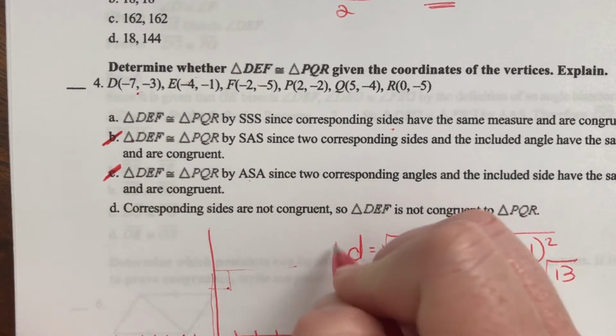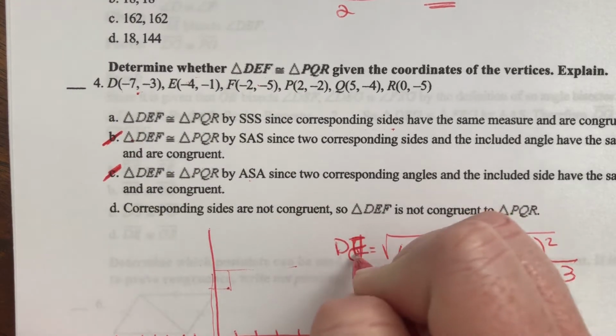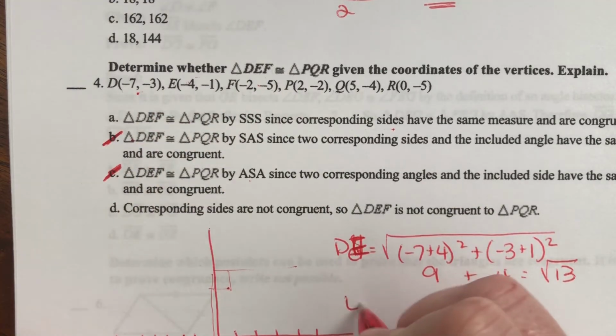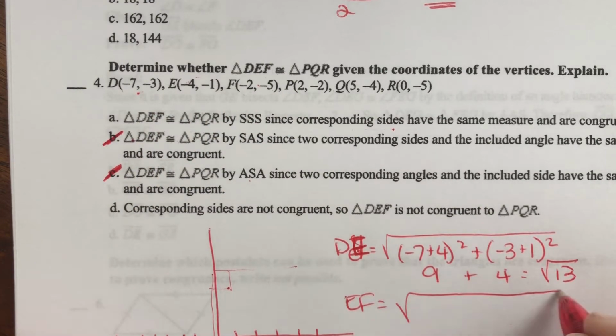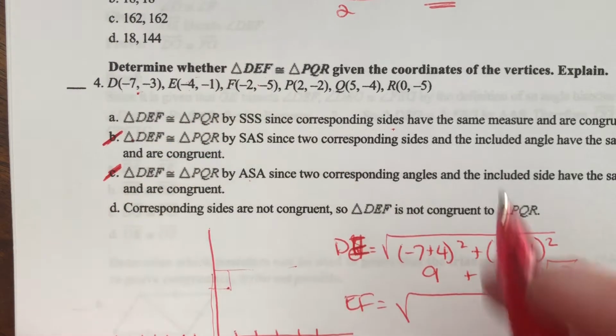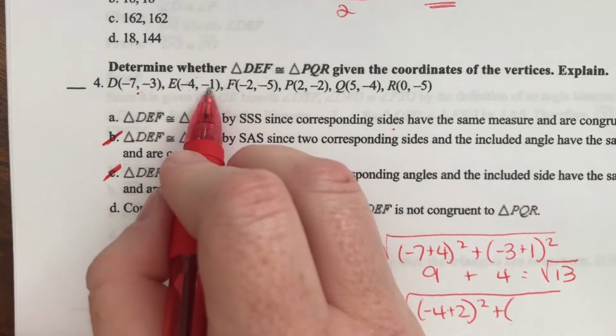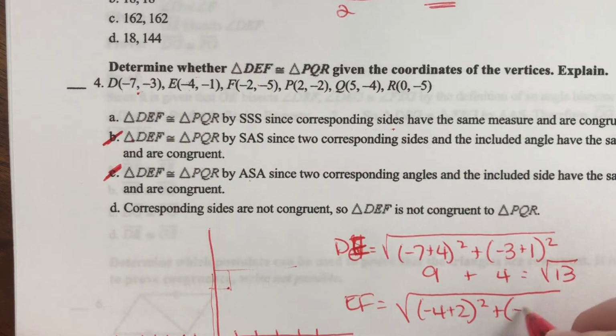I'll put D, E, I shouldn't have written D. Okay, next one is EF. -4 minus -2 squared plus -1 minus -5 squared. -2 squared is 4. -1 plus 5 is 4, squared is 16. So that's square root of 20.